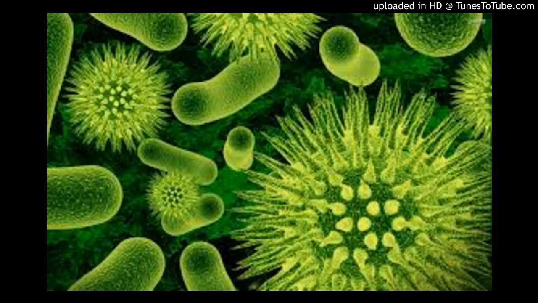All right, so the bacterial ribosome is smaller and less dense. So 70S means it's smaller and less dense.